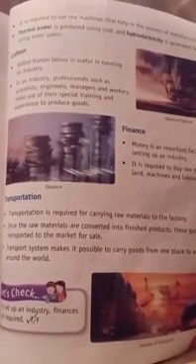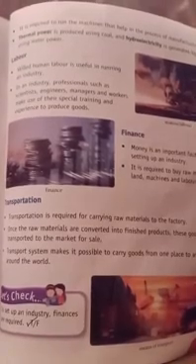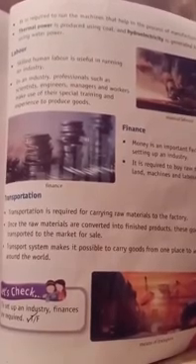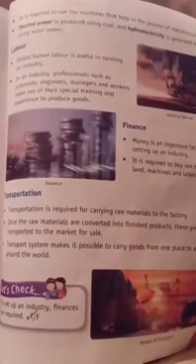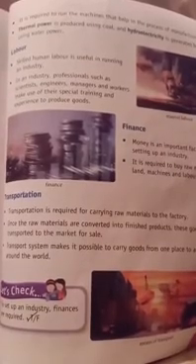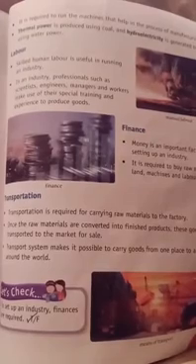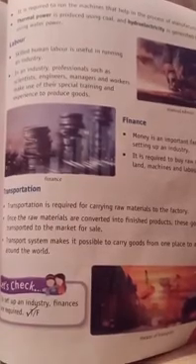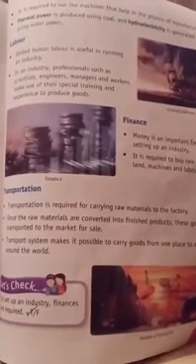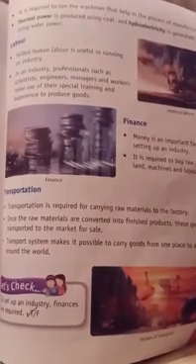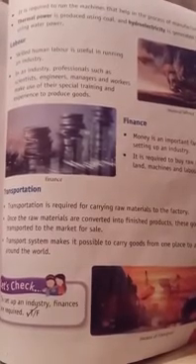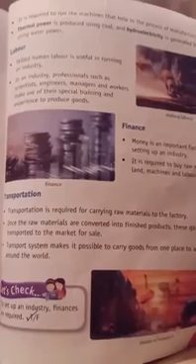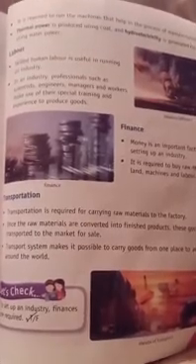And transportation. Carrier vehicles are very necessary to run an industry. Transportation is required for carrying raw materials to the factory. Raw materials like cotton, sugarcane, and jute are all brought to an industry by vehicle. And once the raw materials are converted into finished goods, they are transported by vehicle to the market for sale. The transport system makes it possible to carry goods from one place to another all around the world.